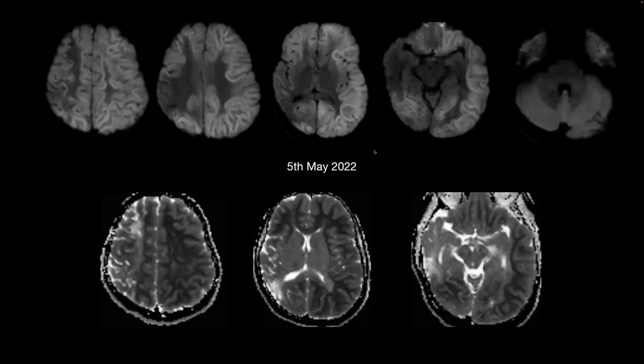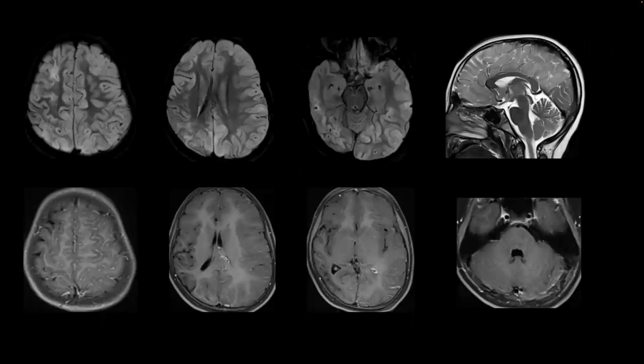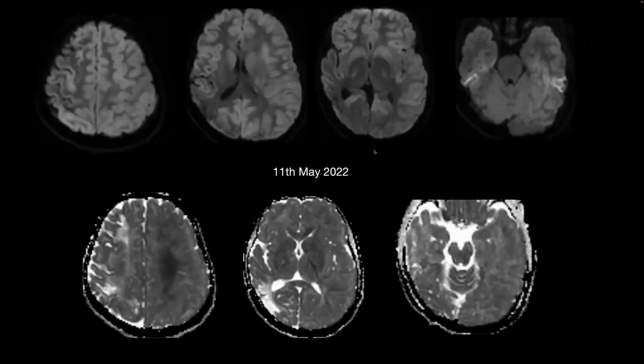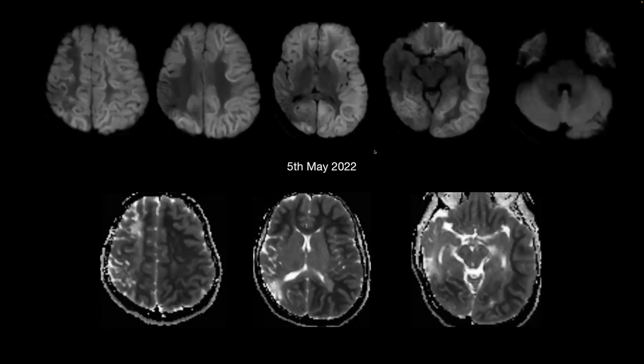Moreover, I'll just tell a few more things. The other alternative diagnosis we were thinking of is whether this can be one of the channelopathies like CACNA1A, which can present with acute brain edema like this. But the odd point here was the neuropathy, which was quite present early on in the disease course.